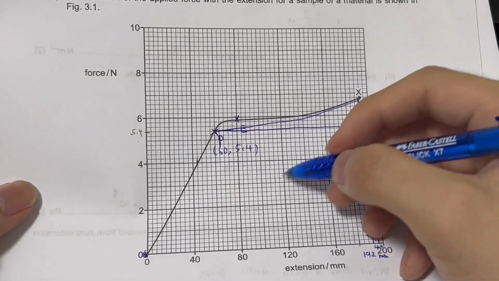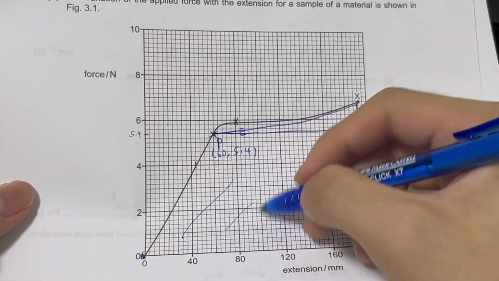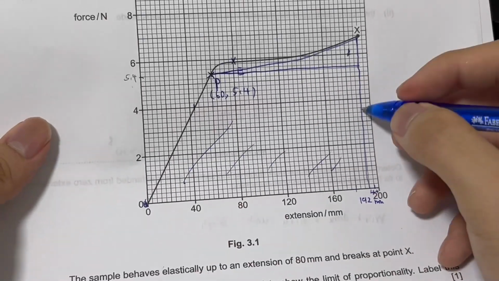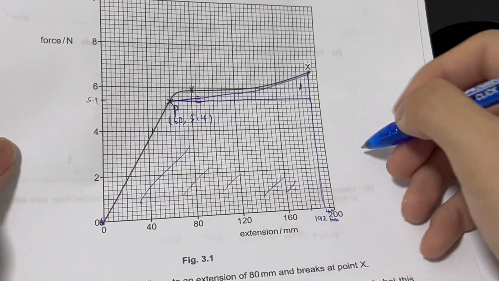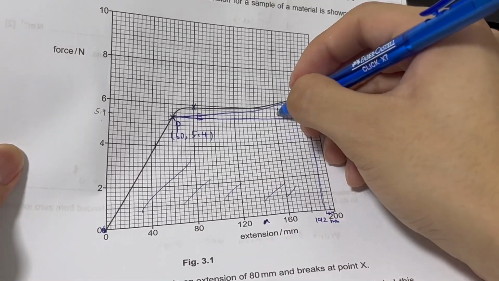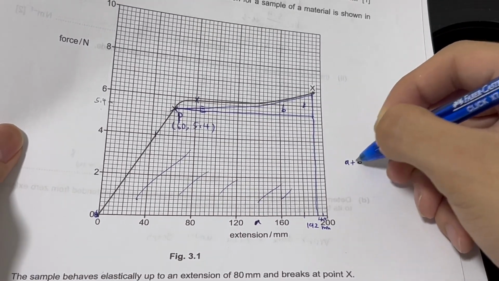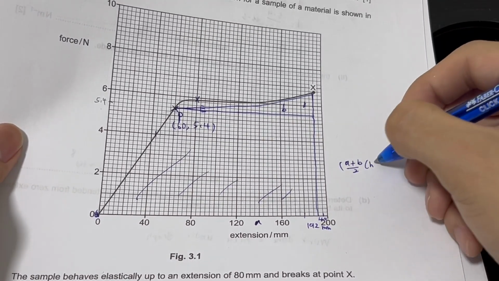So down here we have a big trapezium and a triangle. So we find the area of the trapezium first. So here is A, B. The formula for area of trapezium is A plus B divided by 2 times the height.